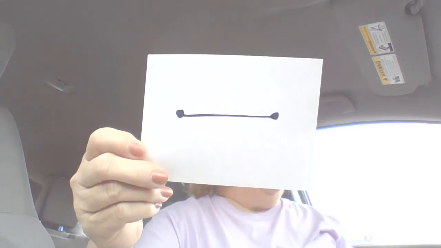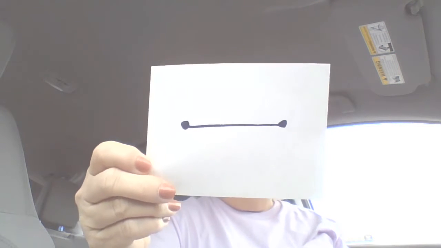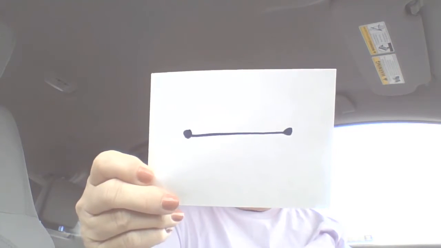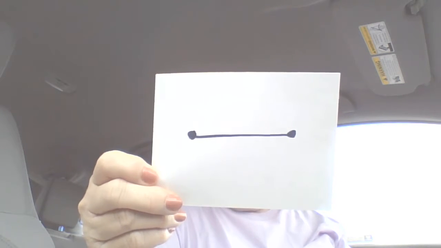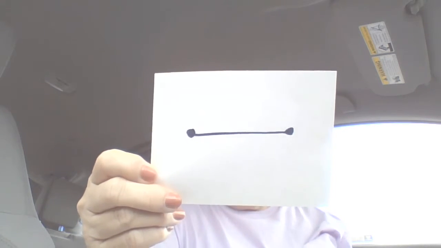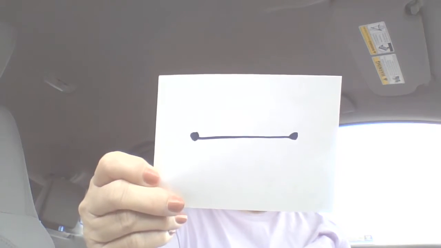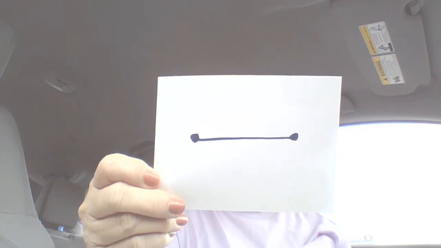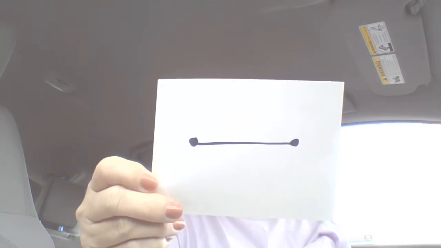This is a line segment. If you were to say this was a line, it would be incorrect because a line goes on and on and on. It has no end point. Do you see the points on each end of this line? The points make this line stop, so it's part of a line. Segment means part. This is a line segment.